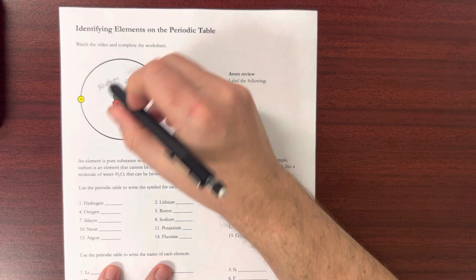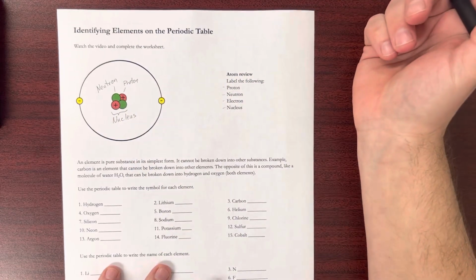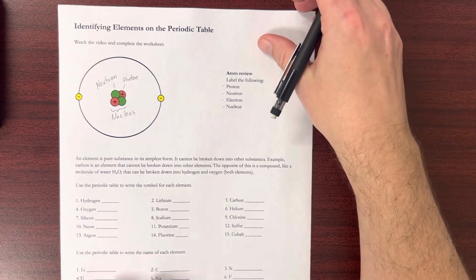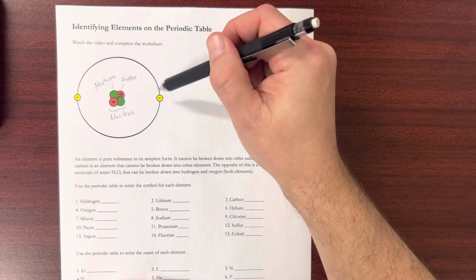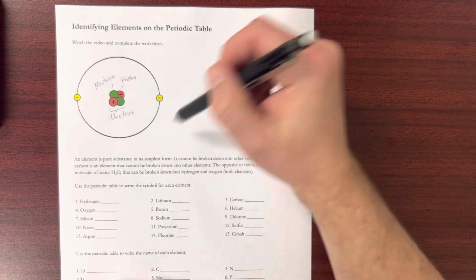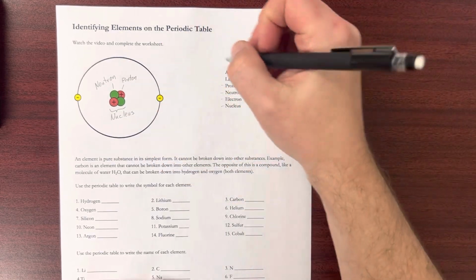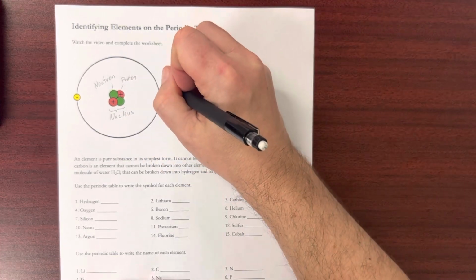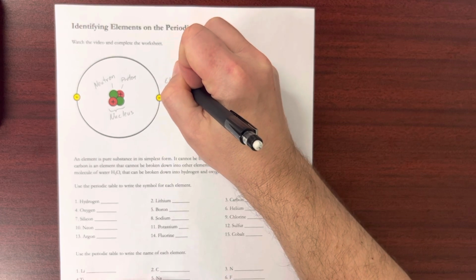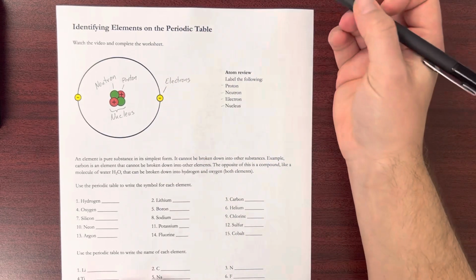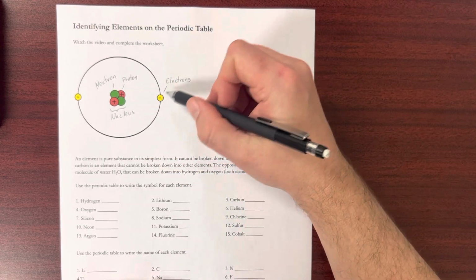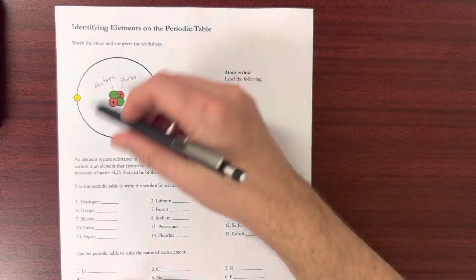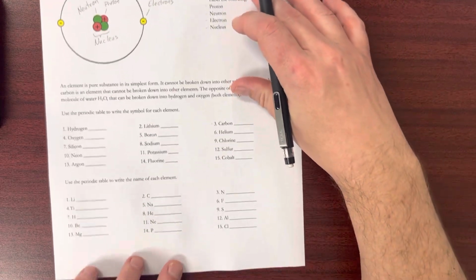So again, probably review, right? You probably learned this at some other point, maybe in middle school or even earlier. Now, besides the nucleus and the protons and neutrons there, we have these particles going around the outside, and that would be our electrons. They have a charge, and it's the opposite of the protons. The charge on electrons is negative. So we're going to cover this stuff again quite a bit more.